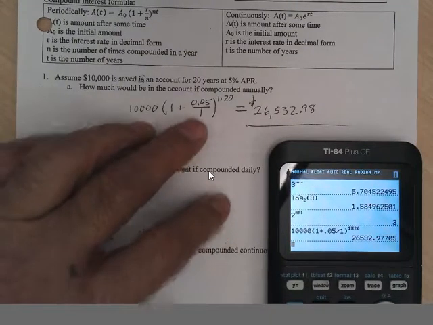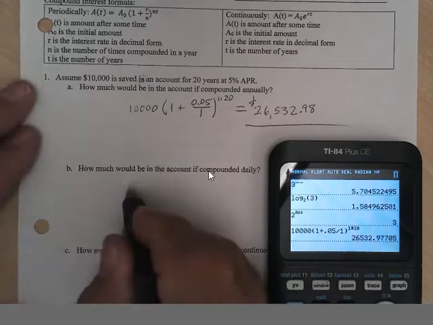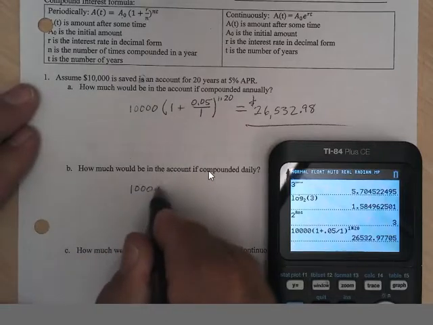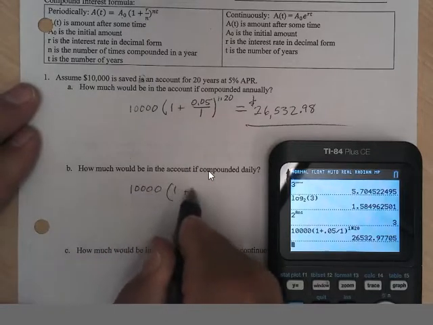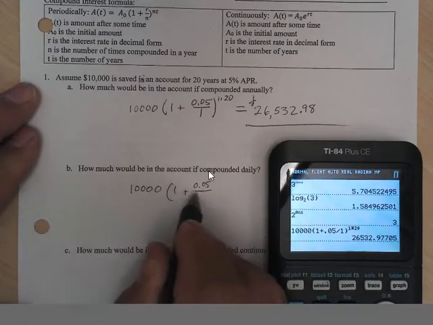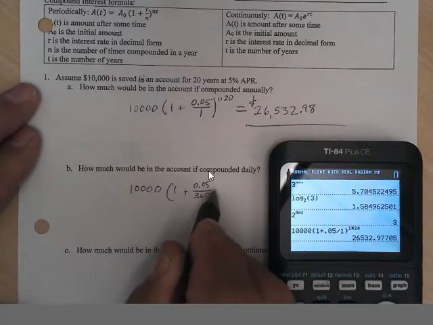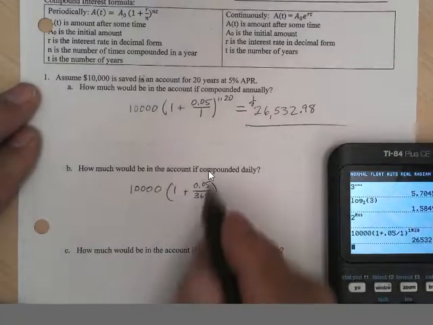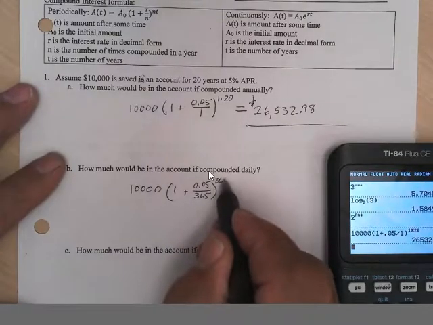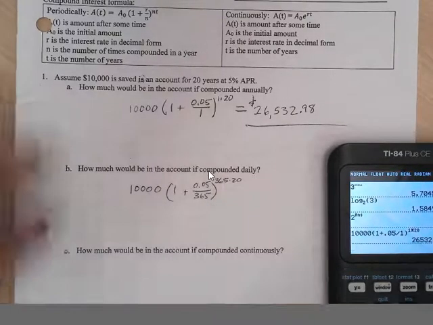So now instead of n being 1, it's how many days in a year, which is 365, so n is 365, so we have 365 times 20.